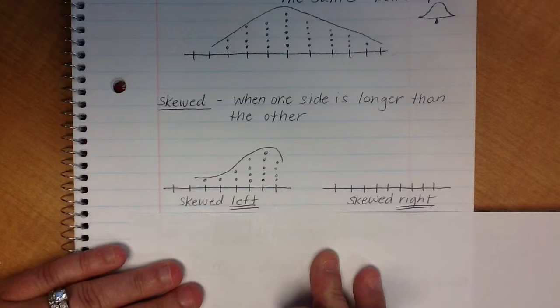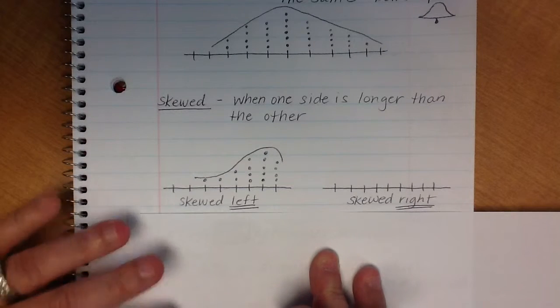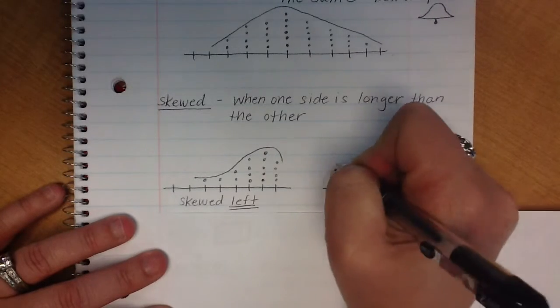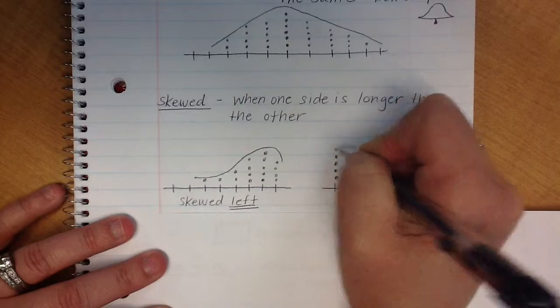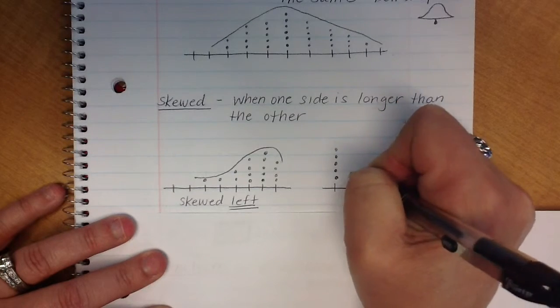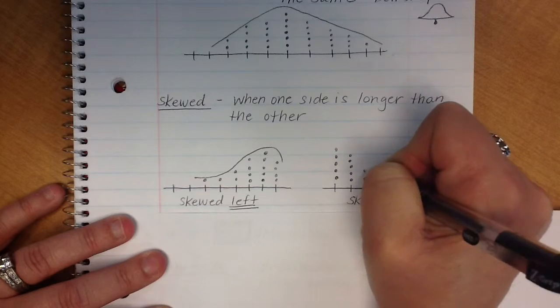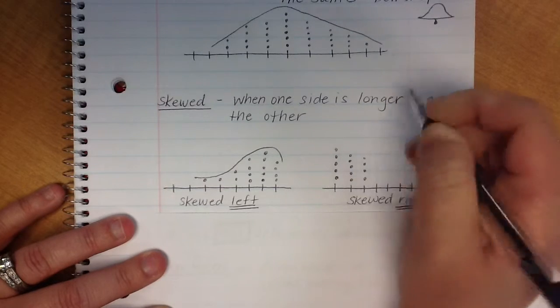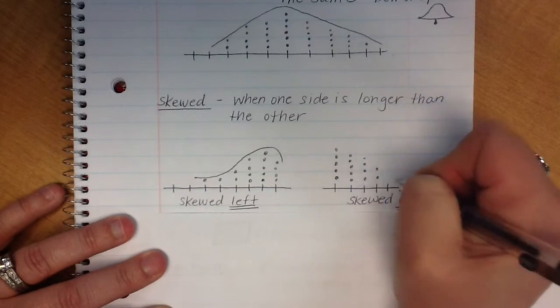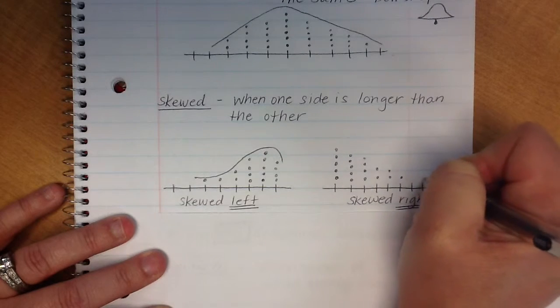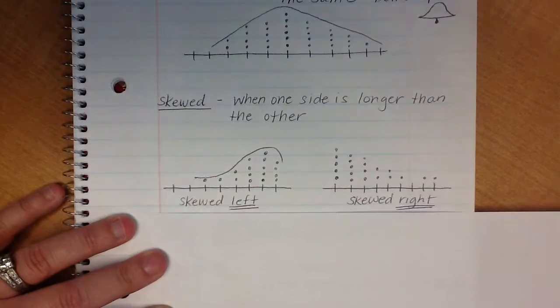I'm sure you can guess what skewed right means. Skewed right means that the data is primarily on this side of the graph, and it decreases as you go to the right, and there might even be outliers over here on this side.